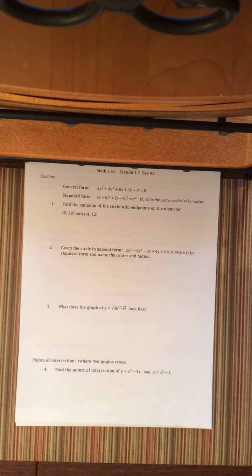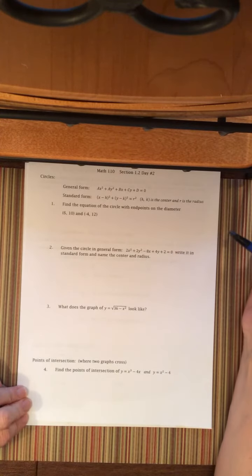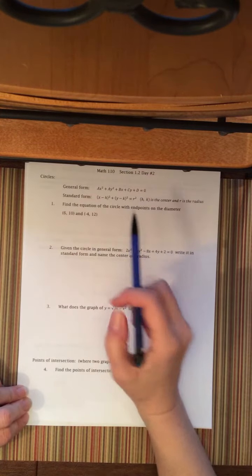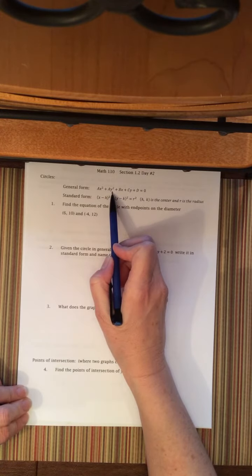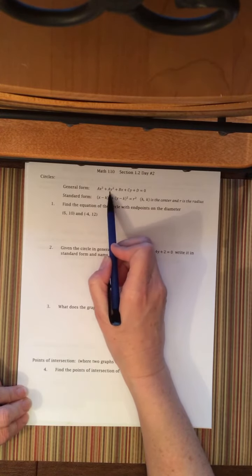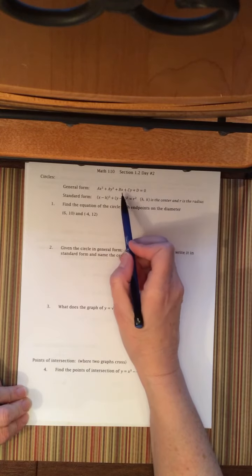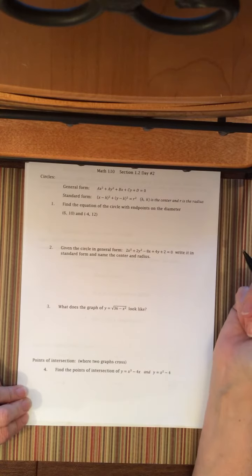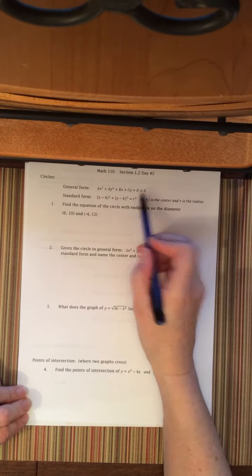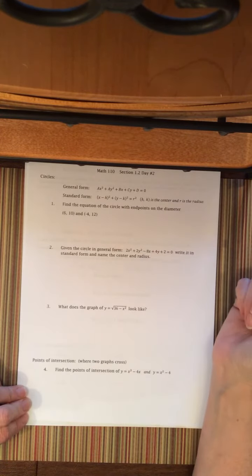Okay, so this is a video going through the material for section 1-2, day 2, starting off with circles. I have given you the general form of a circle. There is a number times x squared, the same number times y squared, so both the coefficients of these two terms are the same. Then there's a number times x, another number times y, another number d, which is a constant.